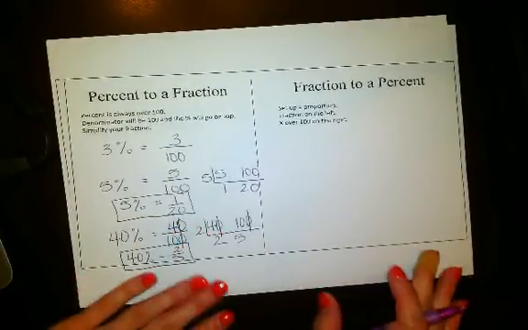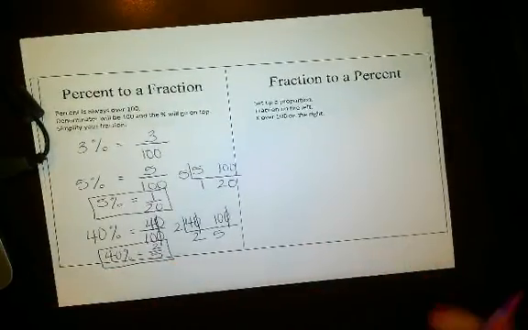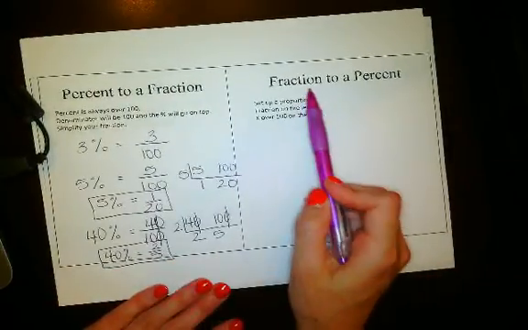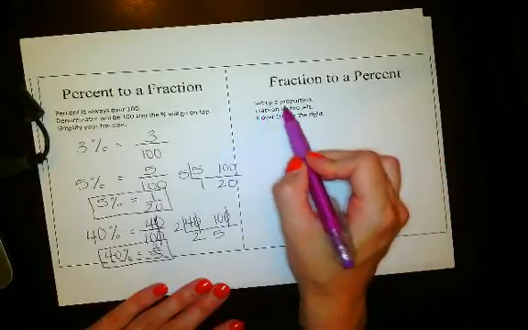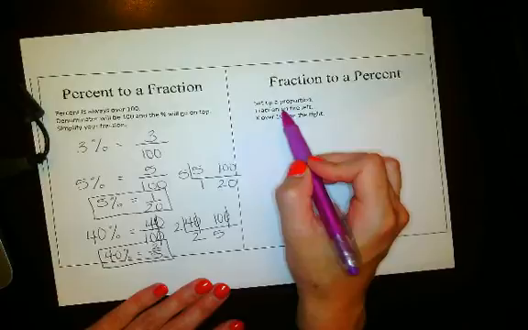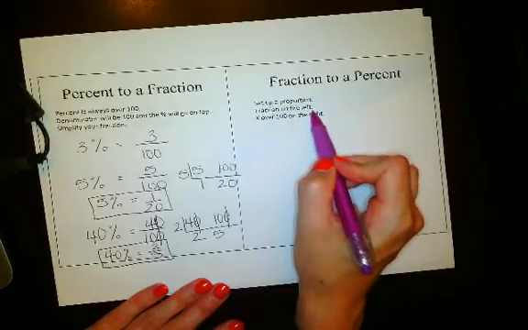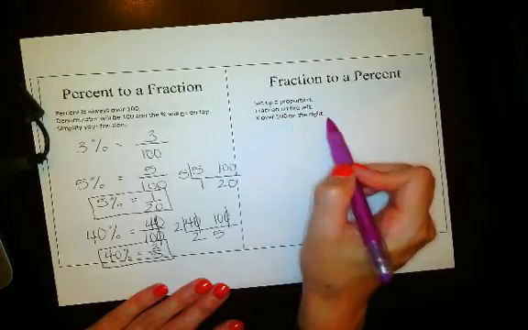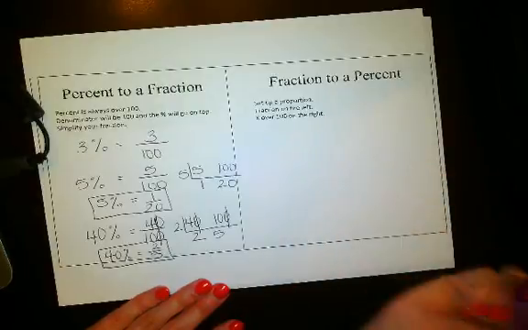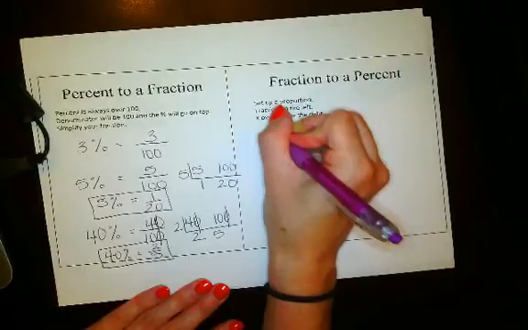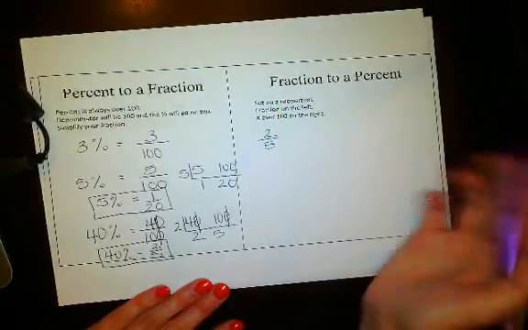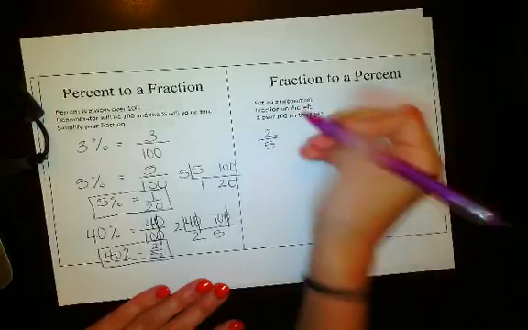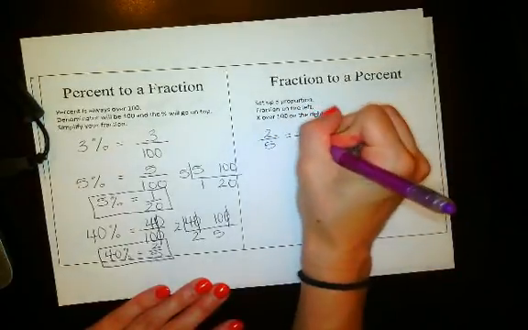Alright, now we're going to go the opposite way. We're going to go from a fraction to a percent. So our steps are to set up a proportion. We're going to put our fraction on the left and x over 100 on the right. So let's start with an example. If I wanted to turn 2/5 into a percent, we're going to put 2/5 on the left, and we're going to put x over 100 on the right.